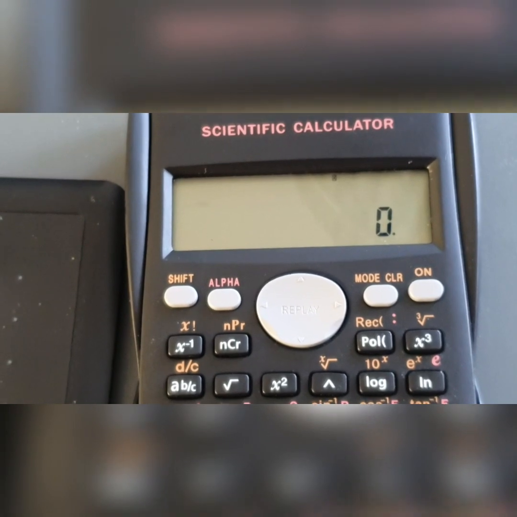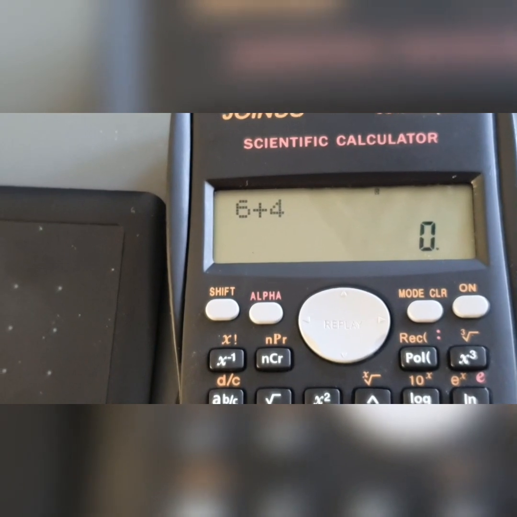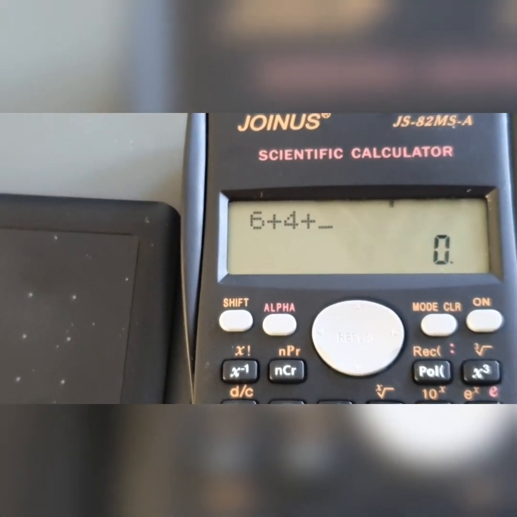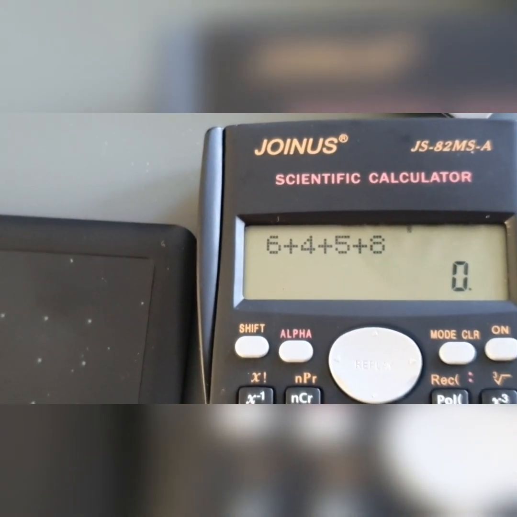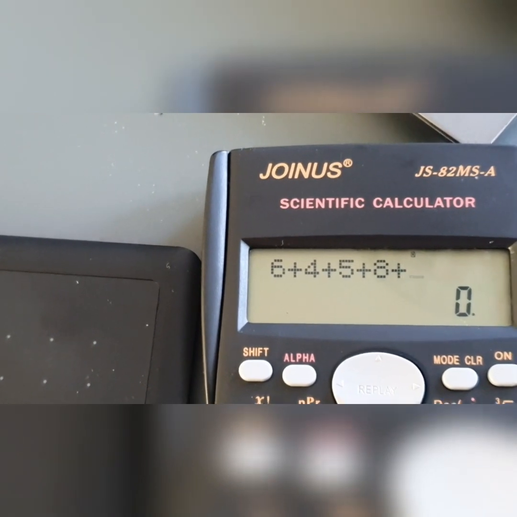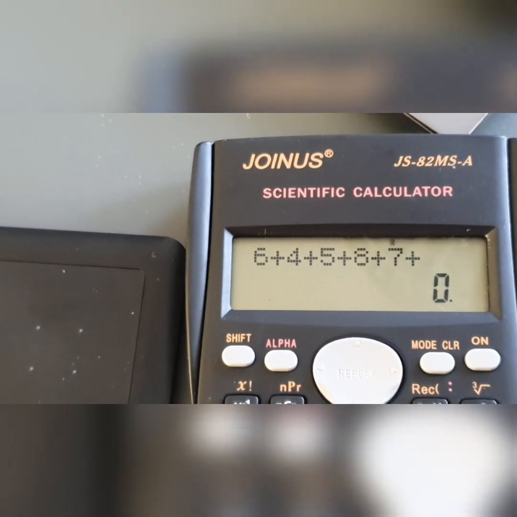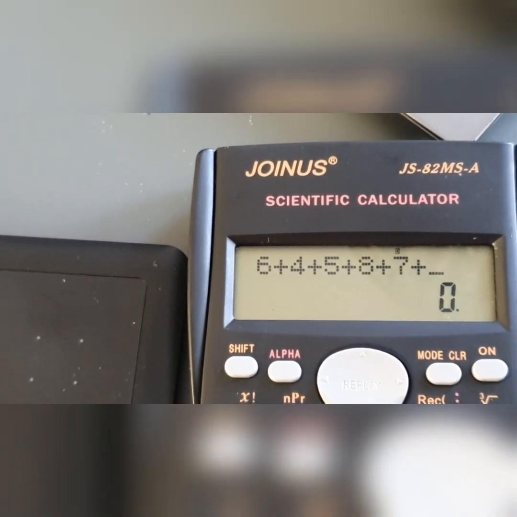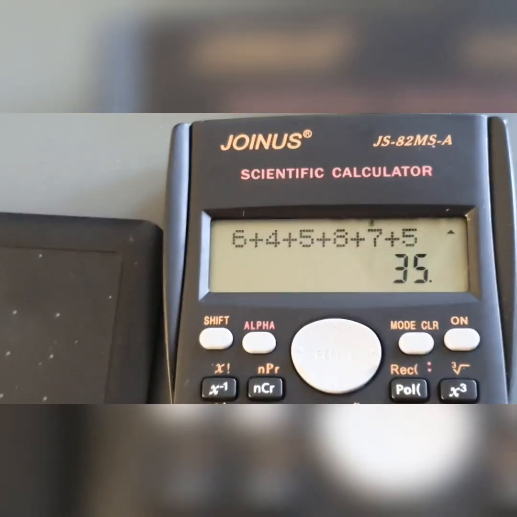So it essentially wants us to work out the total frequency. So you're going to add that with your calculator. So dice 1 lands 6 times. Dice 2 lands 4 times. Dice 3 lands 5 times. Dice 4 lands 8 times. Dice 5 lands 7 times. And dice 6 lands 5 times. So 35 times in total.